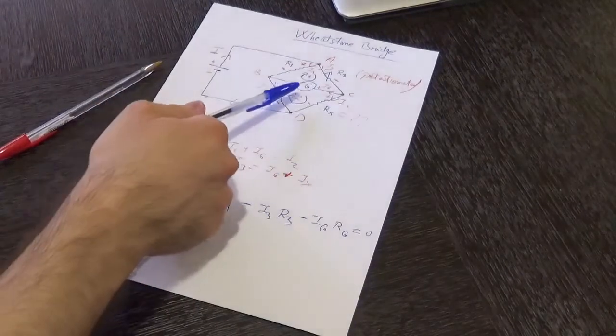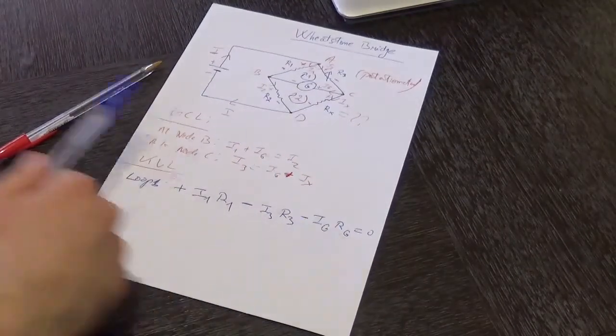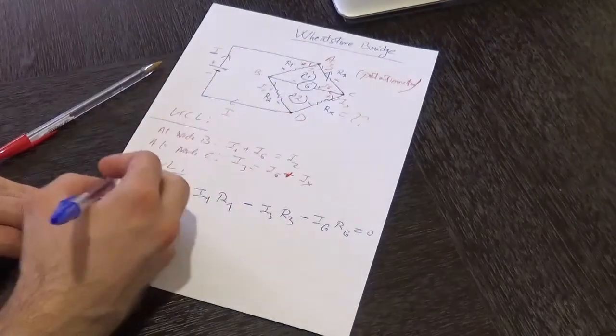Of course the galvanometer is going to have its own internal resistance Rg. Now moving on to loop number 2.